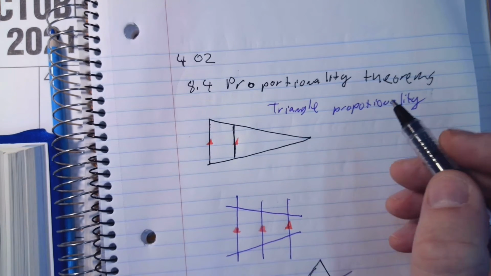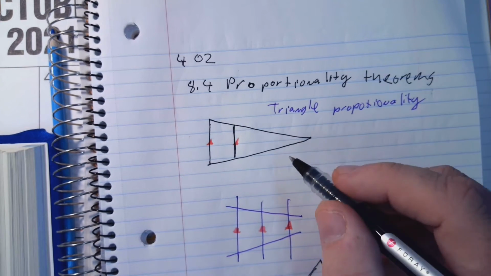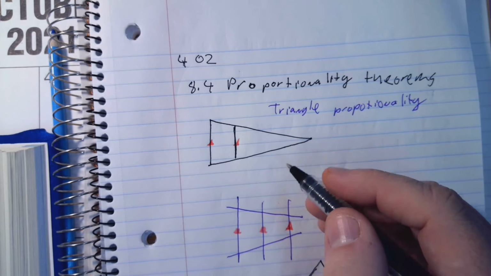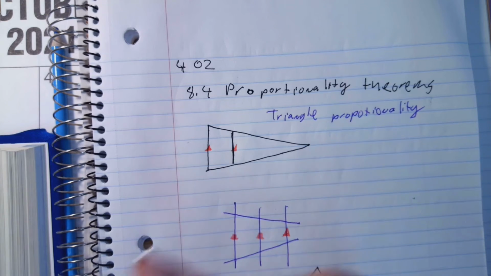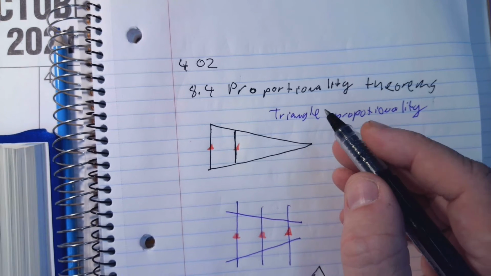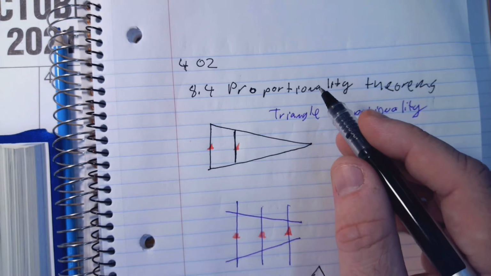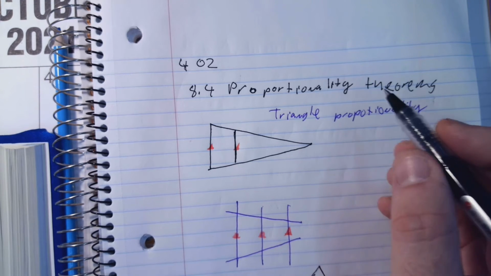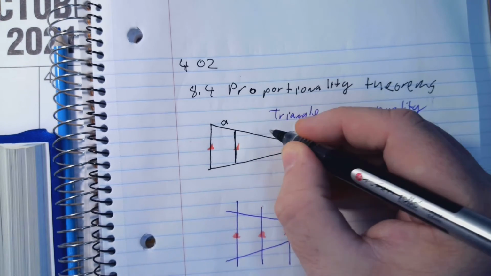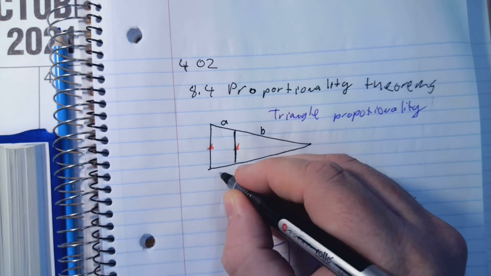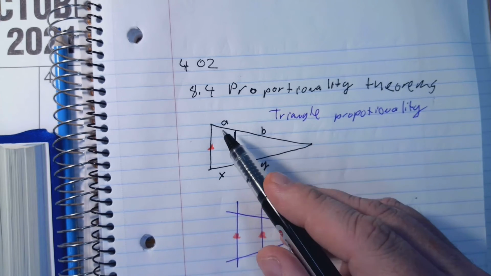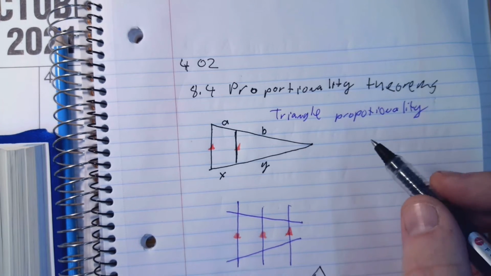Okay, this is 8.4 proportionality theorems. What I'm going to do, you should have had this written down from your book. I'm going to translate this, because sometimes just looking at the geometry over and over again gets to where you're just staring at a bunch of random letters. I'm going to translate it into more of an algebra-looking problem, where instead of having line segments, I'm just going to assign variables.